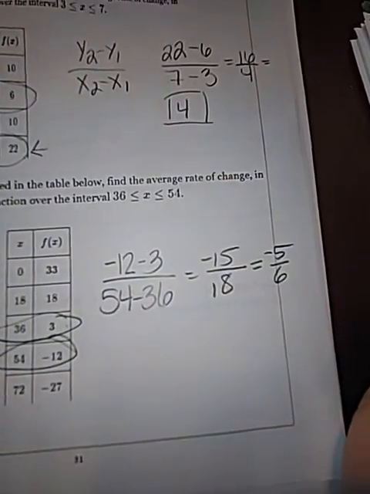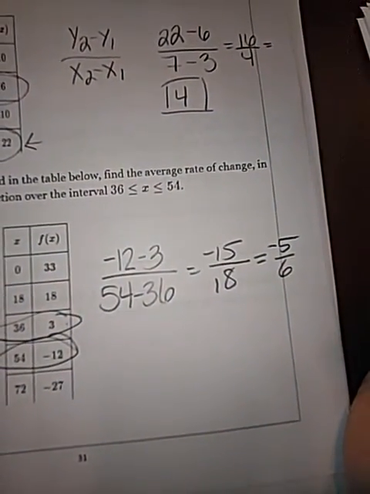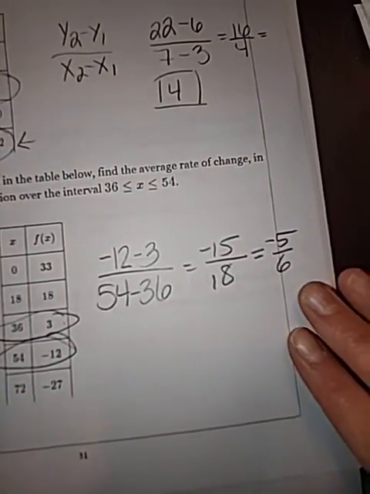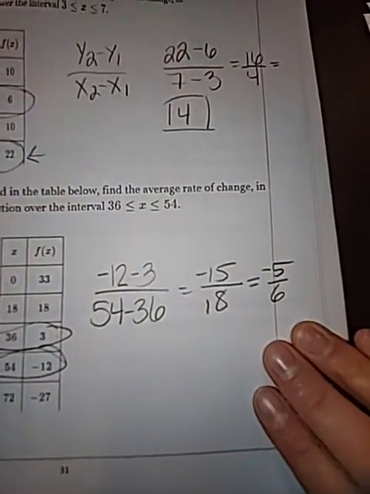Joyce wanted to know if there was a difference between the rate of change and slope, and the answer is nope, it's just a slope formula. All right, let's keep going. Next is 32.